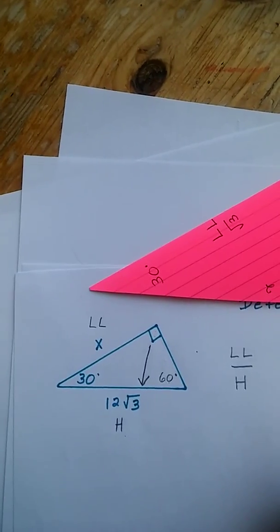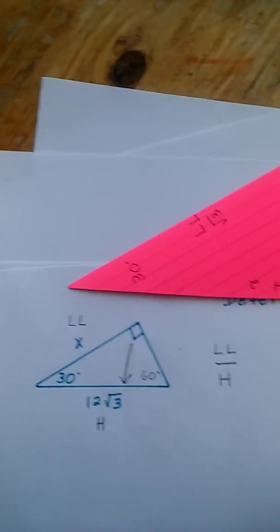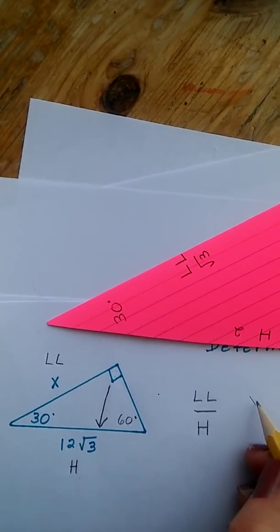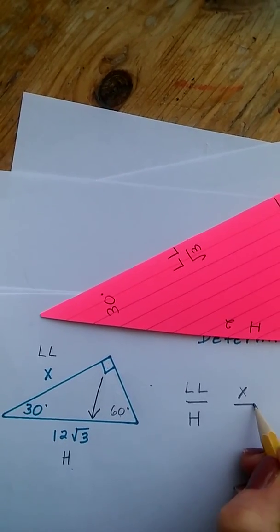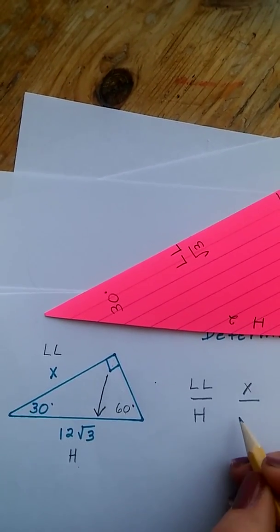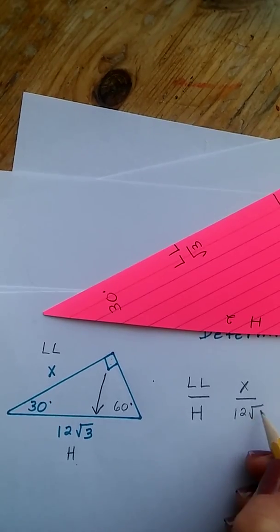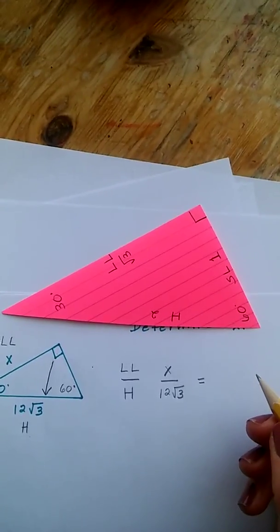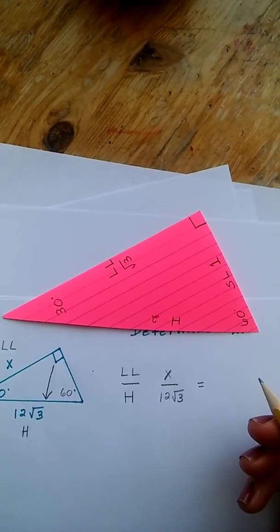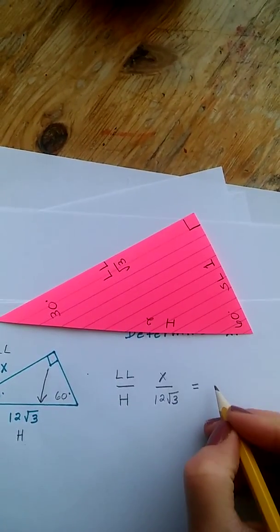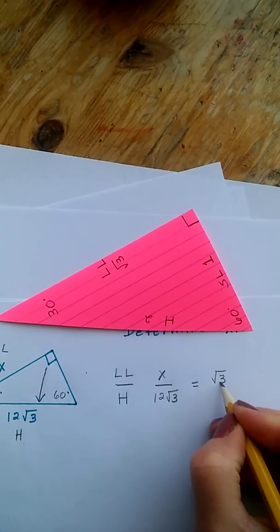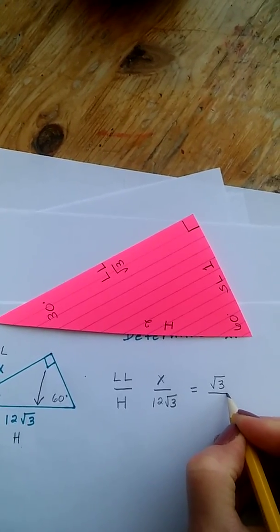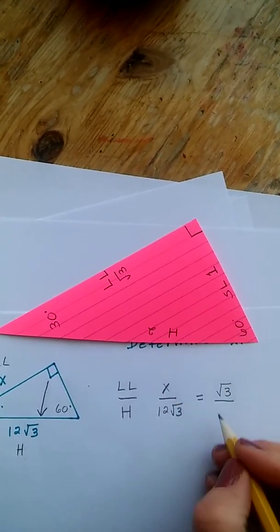Moving over here to look at the question, the long leg is labeled as X. And the hypotenuse is 12√3. Pulling back a little bit so you can see the index card, the long leg is √3. And the hypotenuse is 2.